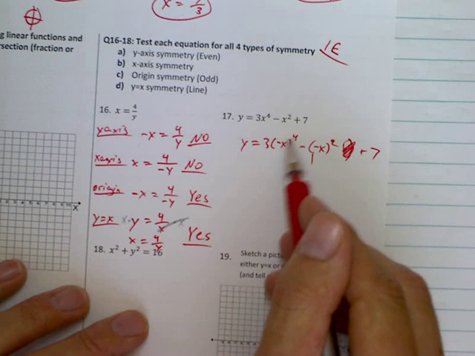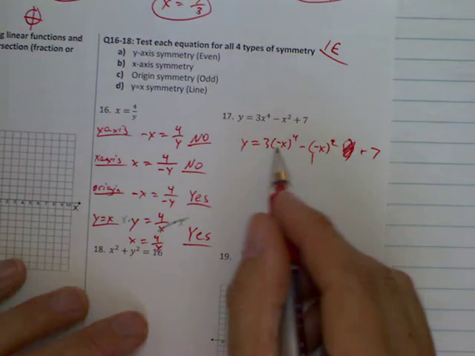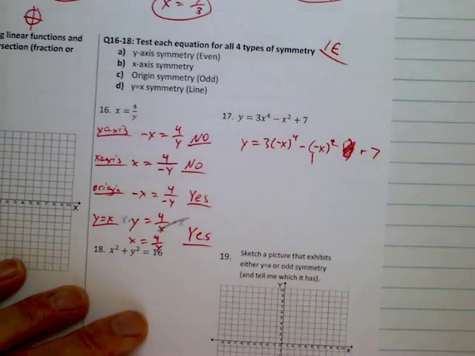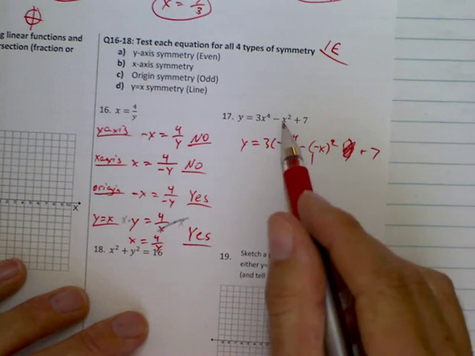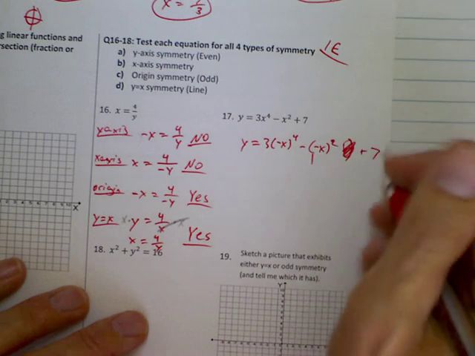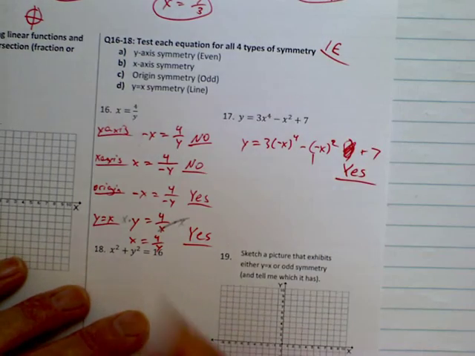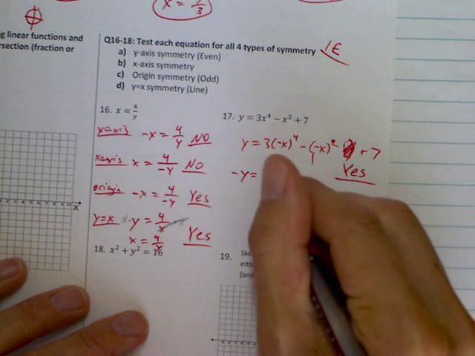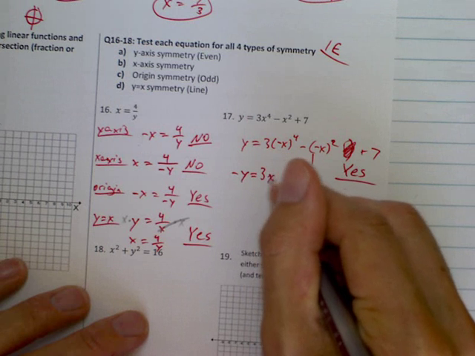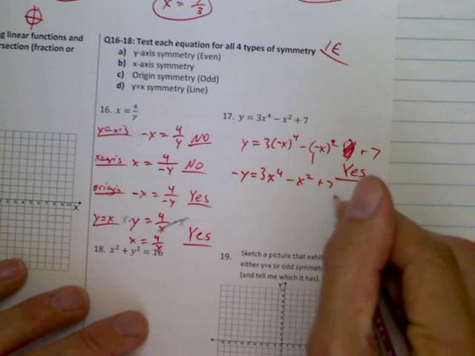Yes, because here the negative, because it's raised to an even power, would go away. So negative x to the 4th is the same as positive x to the 4th. The negative would cancel. Same here. Negative x squared is the same as positive x squared. So yes, it is the same. For x-axis symmetry, that would be negative y equals 3, and then the x's are going to stay the same. Is that the same? No.